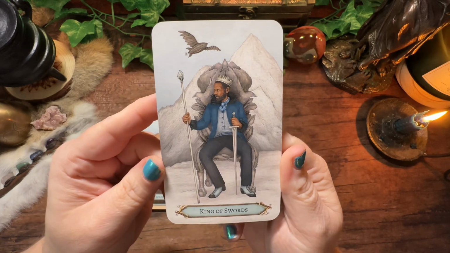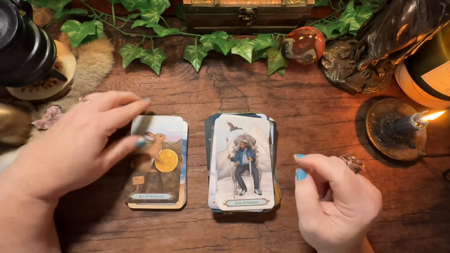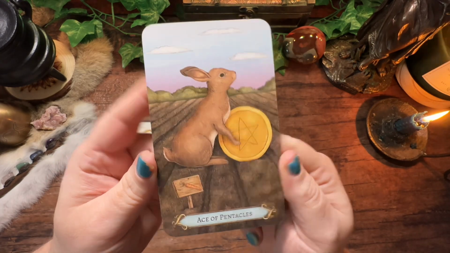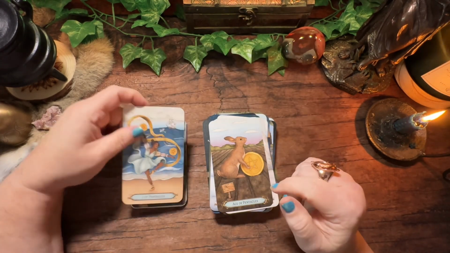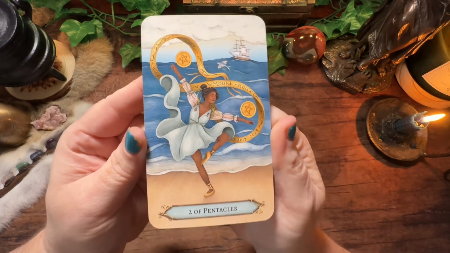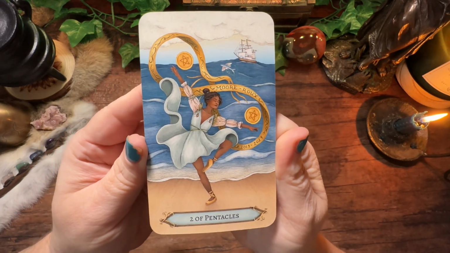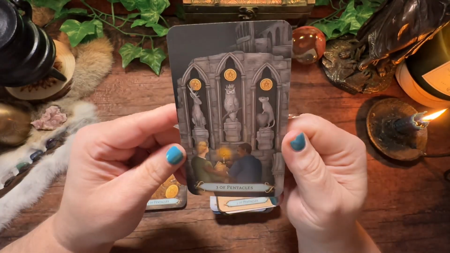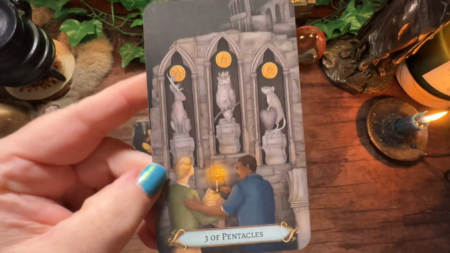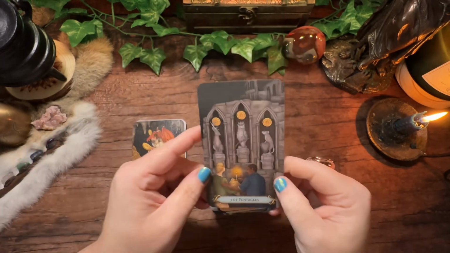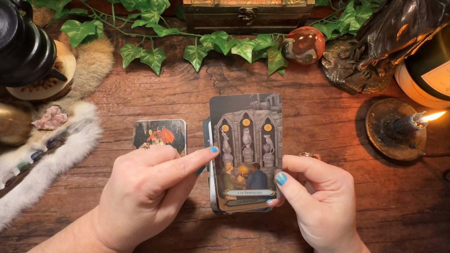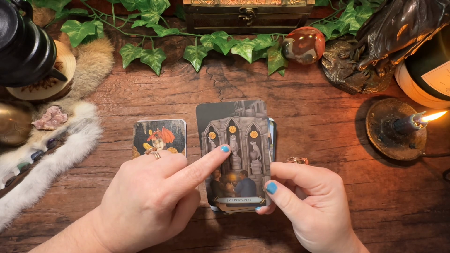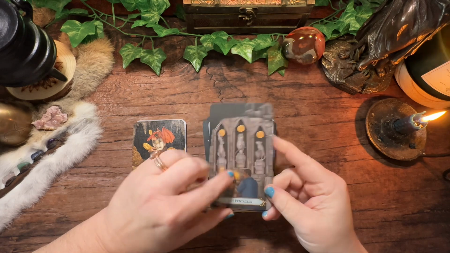It's a beautiful deck. All right, now we get into the Pentacles. And the bunnies, the rabbits meant change and fertility. Two of Pentacles. Look at that. Three of Pentacles. So we've got the horned rabbit, the crowned owl, and the mouse.